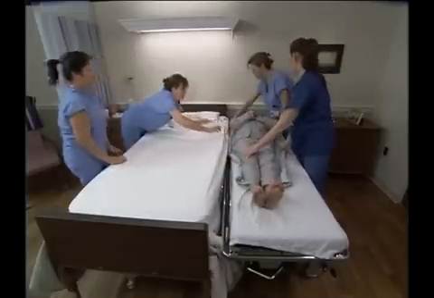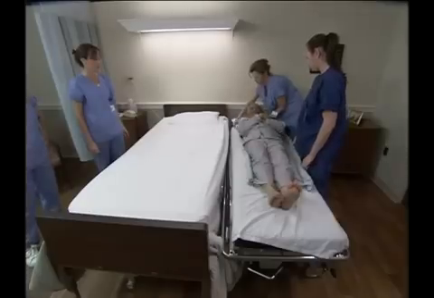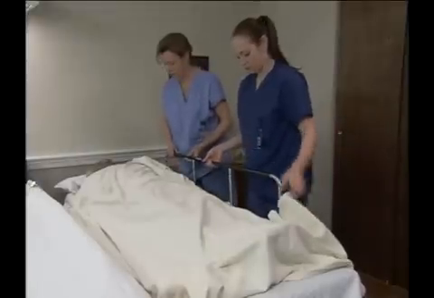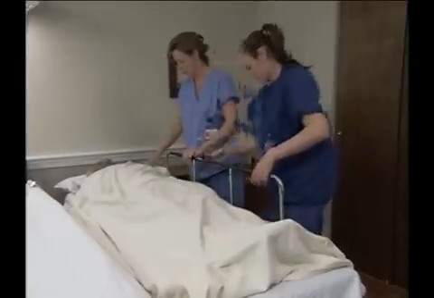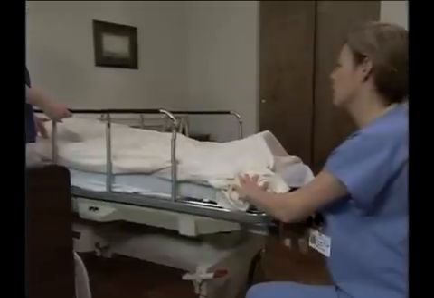Next, position the person on the stretcher and make sure he is in good body alignment. Reposition the pillow under the person's head and drape him with a blanket for modesty and warmth. If necessary, buckle the stretcher safety belts across the person and raise the side rails on the stretcher. Raise the head of the stretcher as the person requests.